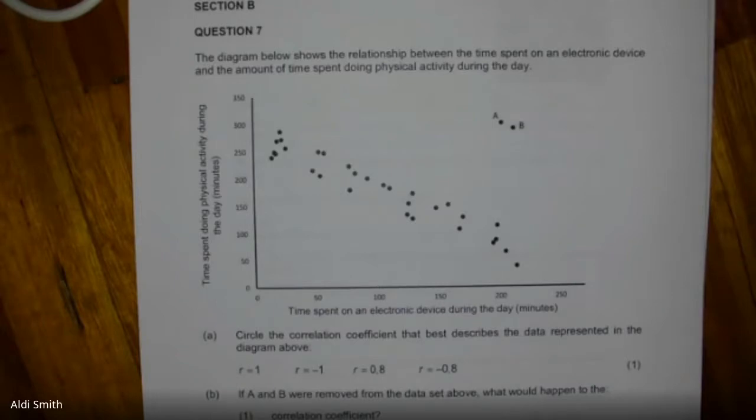Why would you go for the minus 0.8 rather than the minus 1? One, outliers. There are outliers, and you can spot them up at the top, A and B. Because there are outliers, it's impossible for that to have a perfect correlation. If there were no outliers, you could maybe say that data is very close. If we remove the outliers, I still don't think it will have a negative 1 correlation. It will be minus 0.9-something, but I still don't think it would equal minus 1. To be a perfect correlation, those points need to be very close to a straight line. So minus 0.8.